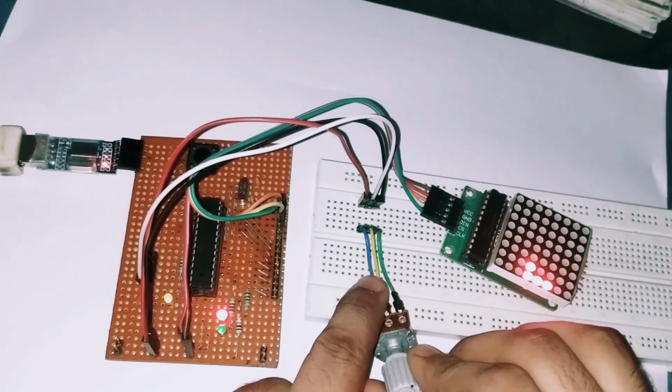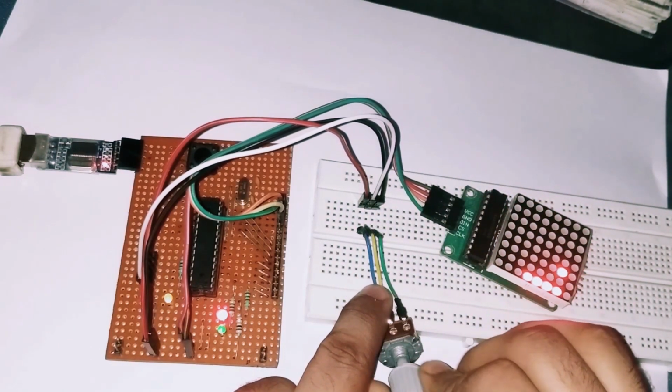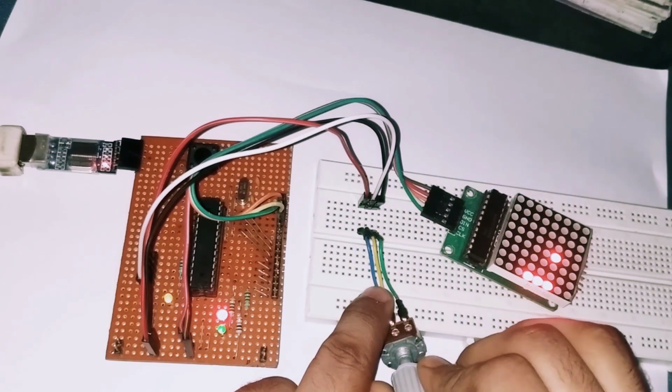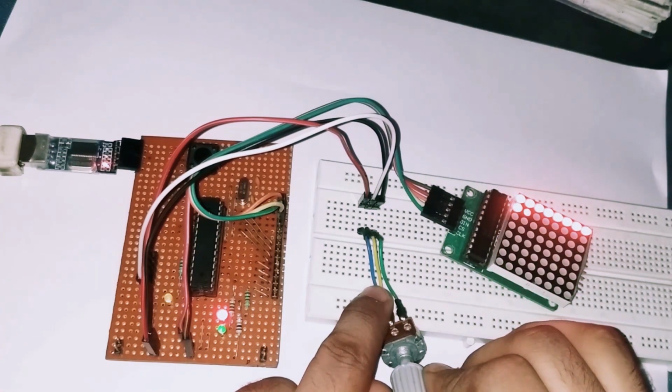Okay, you got the idea. Now go on and play with your Arduino kits and microcontrollers. Great, stay tuned for more. See you later.